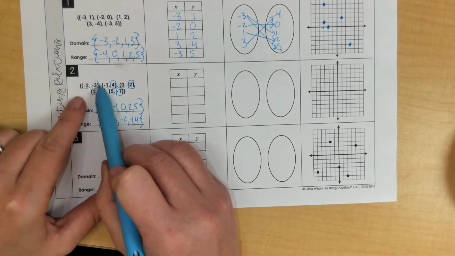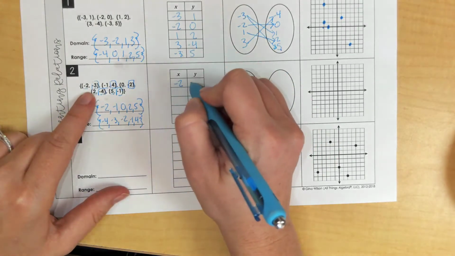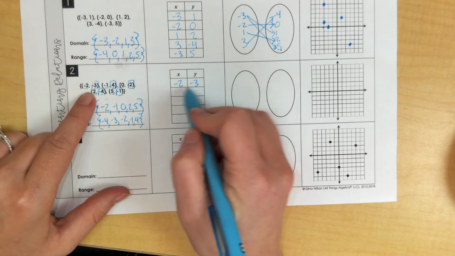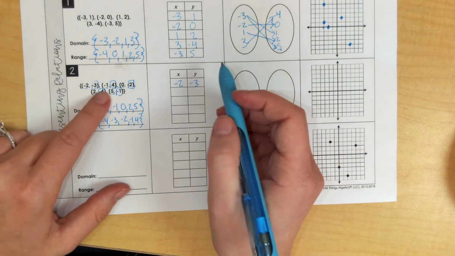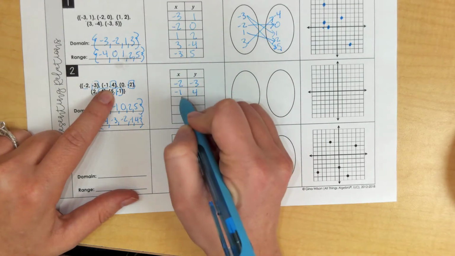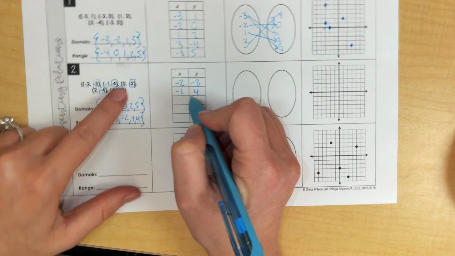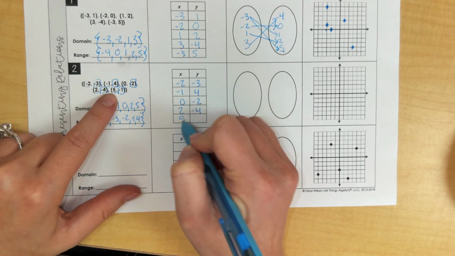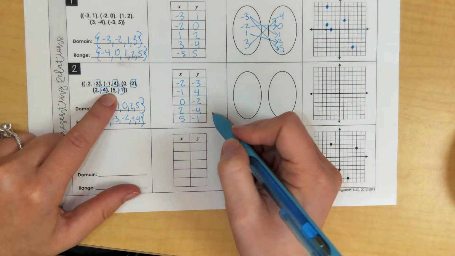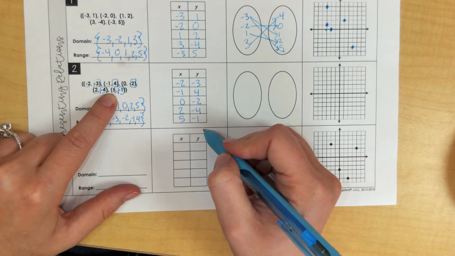So, for example, -2, -3 goes here as -2, -3. It stays as a pair side by side because it's an x and a y that go together. Then we have -1, 4. So -1 and 4 go together. 0, -2, 2, -4, and 5, -1. Okay, and so those are our ordered pairs written in a table format.